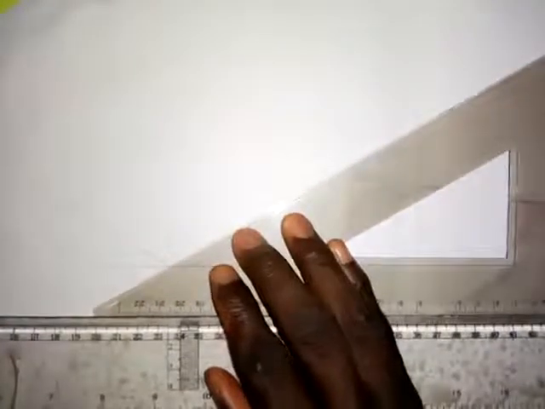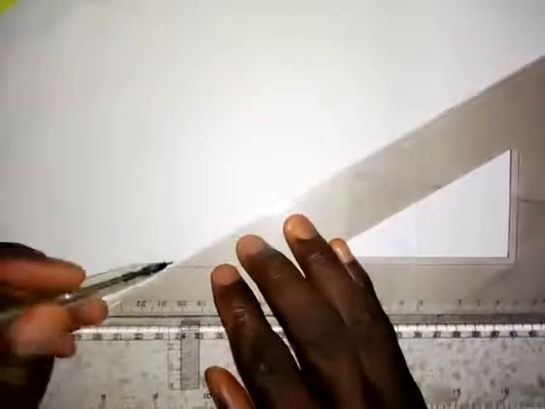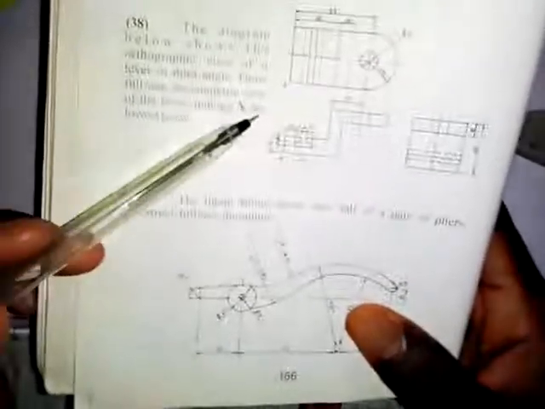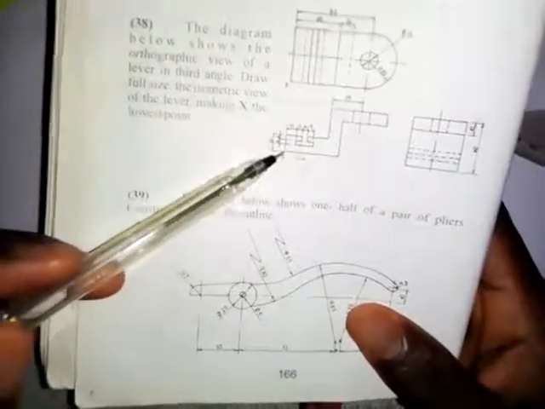So I'm going to draw a line in this direction, also at an angle of 30 degrees, making use of the 30 degree side of my set square. This also goes in this direction. So this is going to be the lowest point, as we have in the question, that we should make X the lowest point, which is this point.